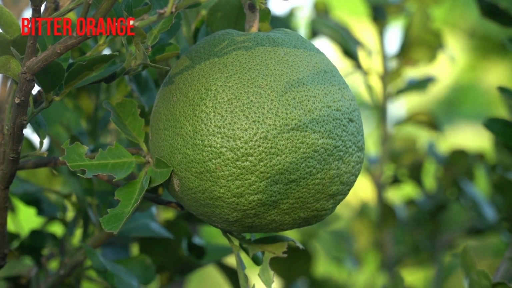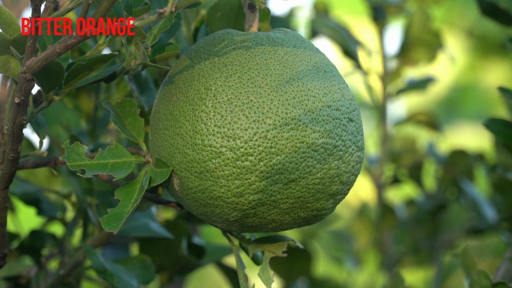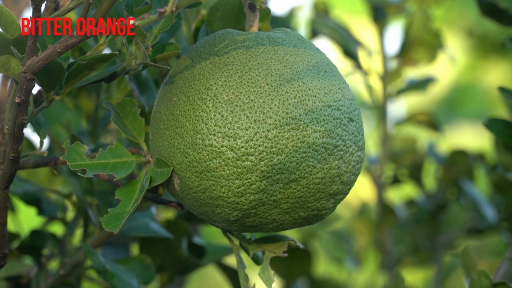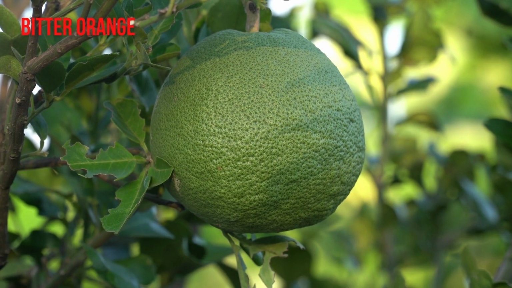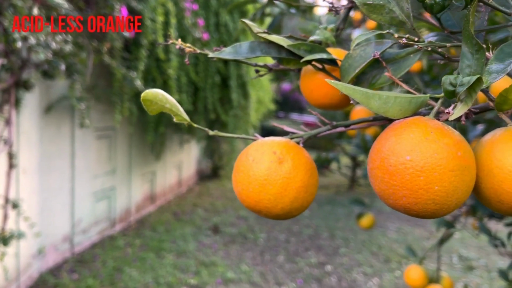Bitter orange, often known as a Seville orange, this species originates in Southeast Asia. These oranges are almost never eaten raw, but the thick skin is a signature ingredient in orange marmalade.